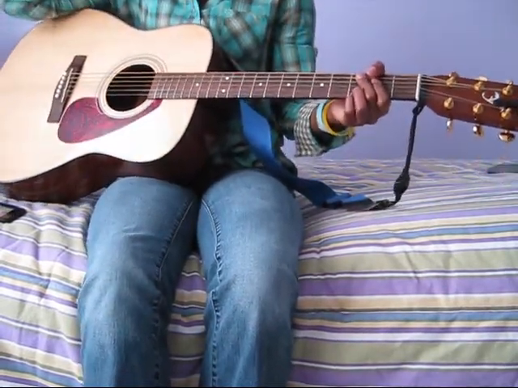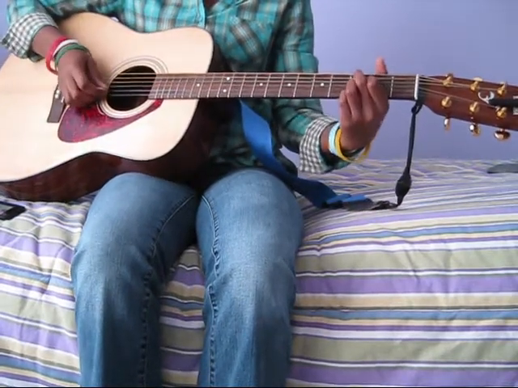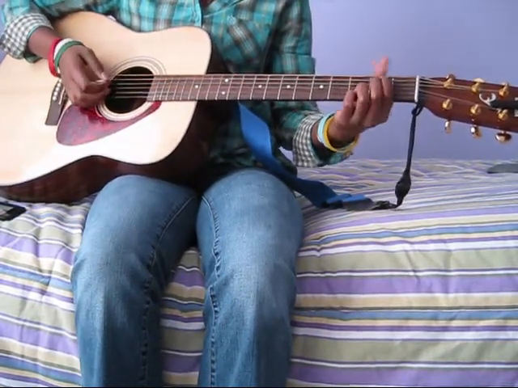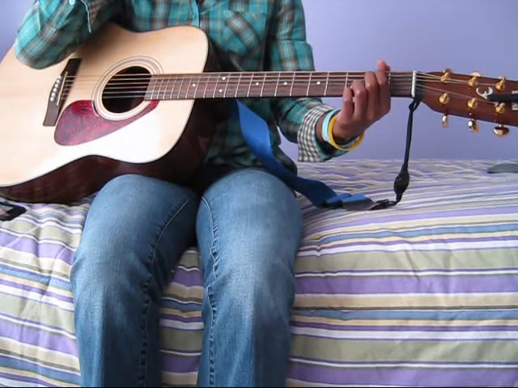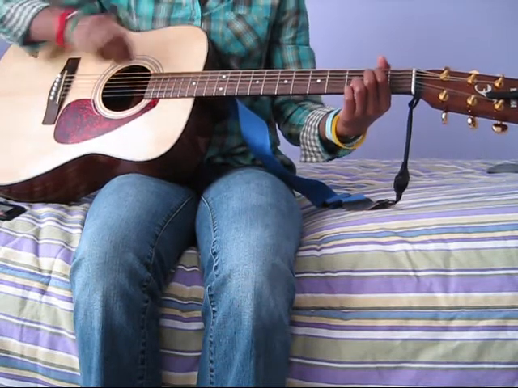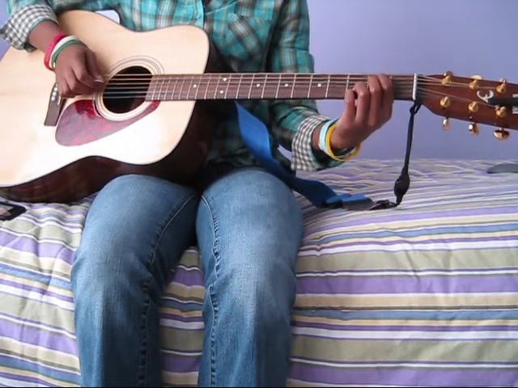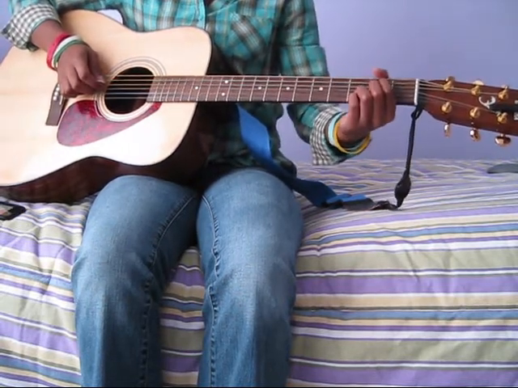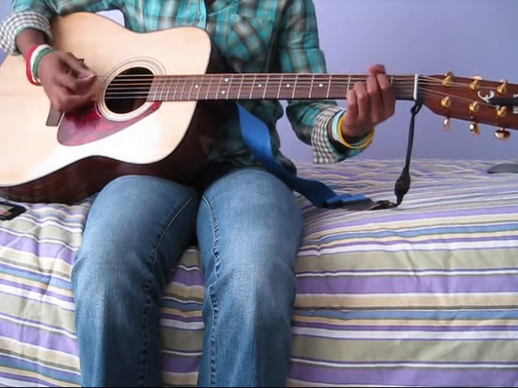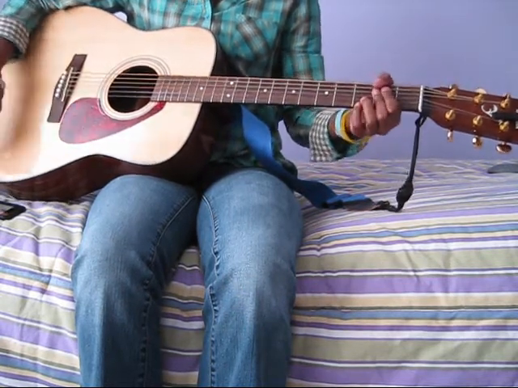And then you have an E minor 7. Your pinky and ring finger stay the same. And now you're going to place your index finger on the 2nd fret of your A string. And then your middle finger goes on the 2nd fret of your D string. That's your E minor 7.